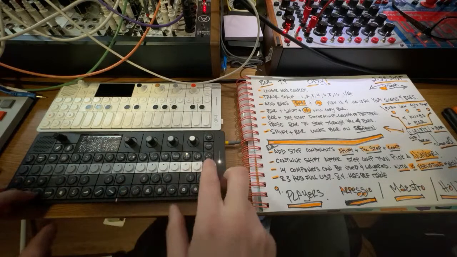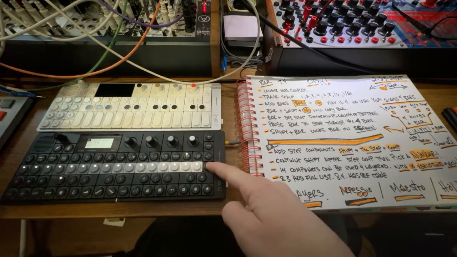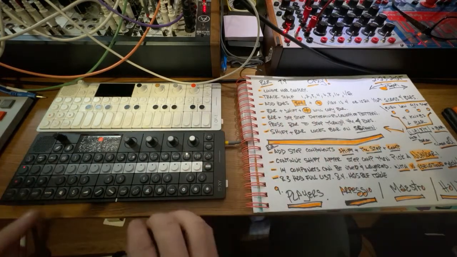Right? And we talked about making the bar extended. So you hold bar, you hit +4, so you see 4 bars. And then I'm going to hit live record. It's ready, it's armed, and here we go. We're going to do our take.